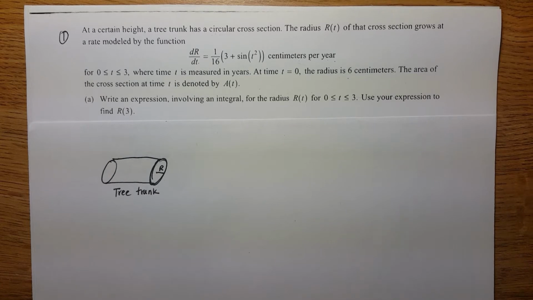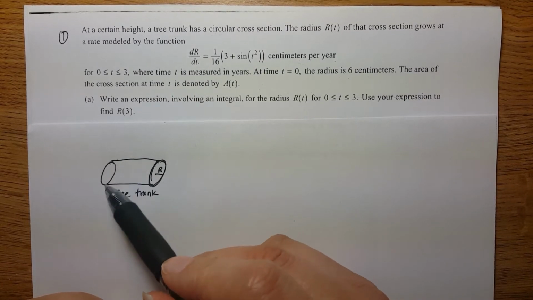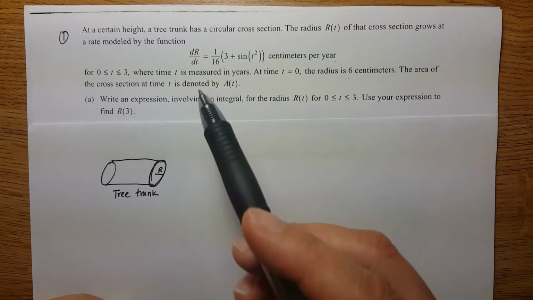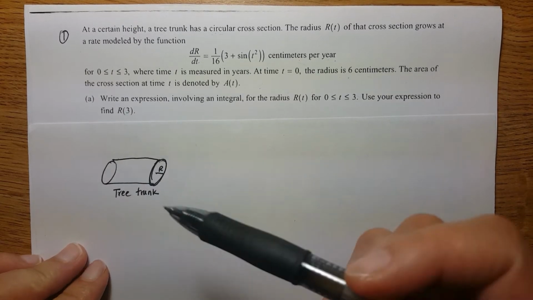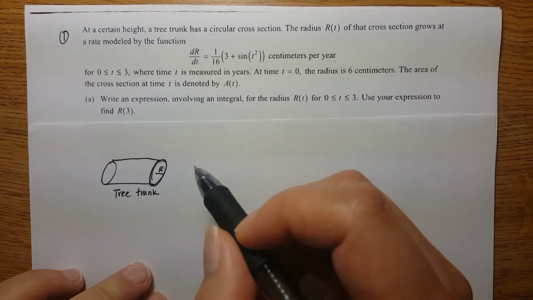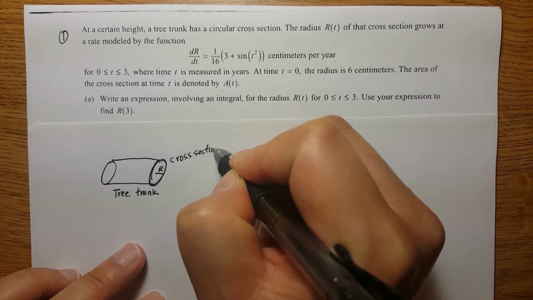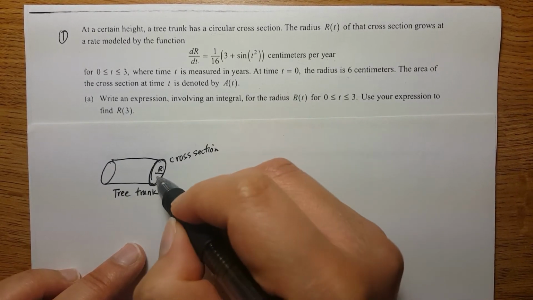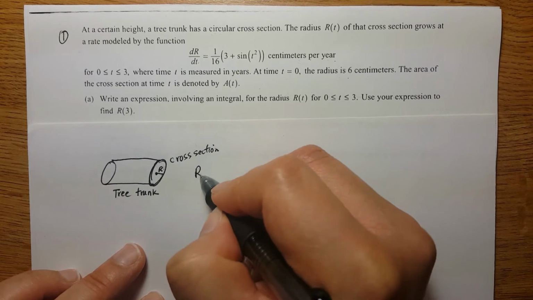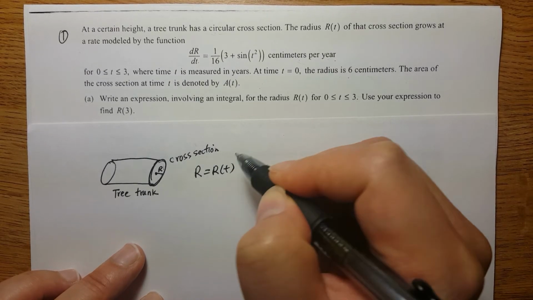So let's take a look at what I mean by a tree trunk. If you chop the tree trunk and cut it this way, you will see a circular shape over here. This is called the cross-section. And the radius is r, which is r of t.